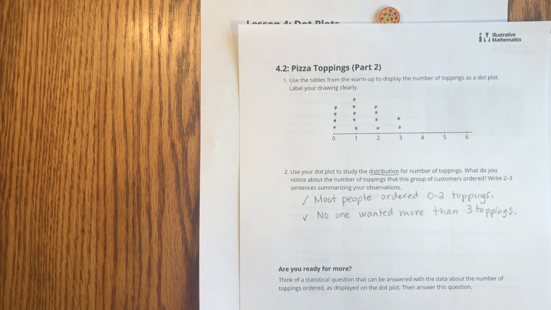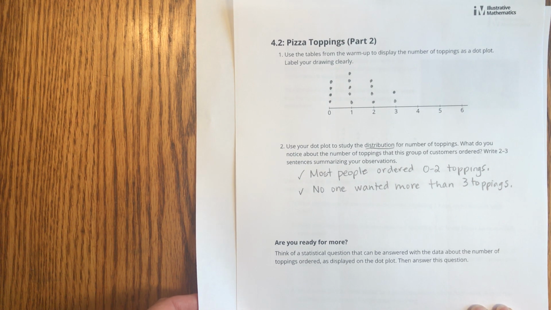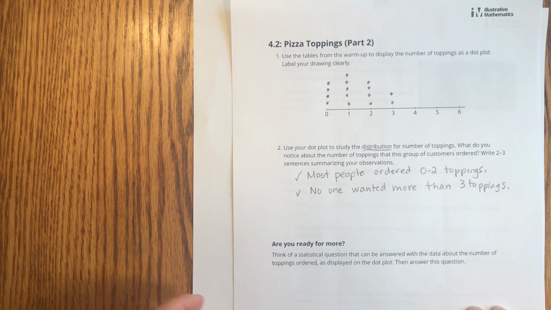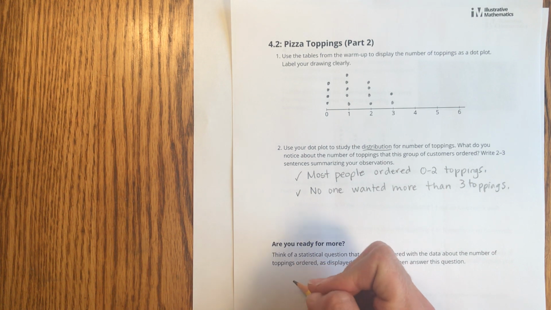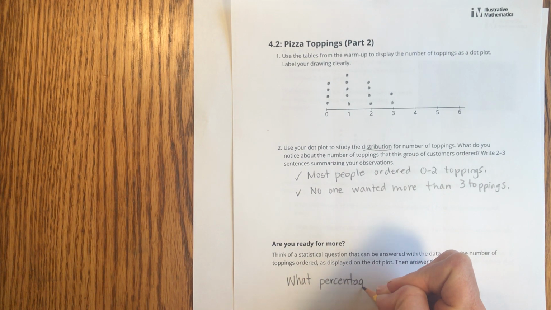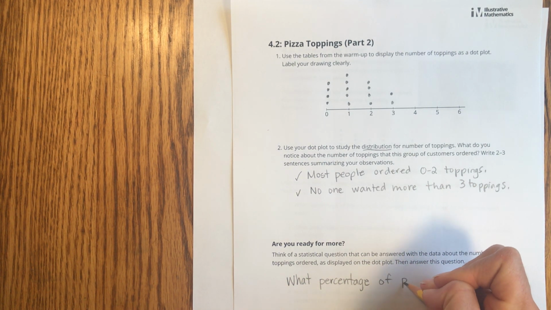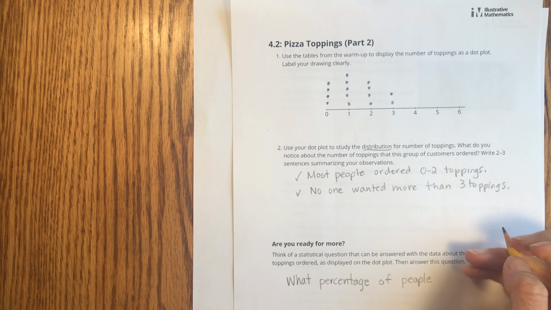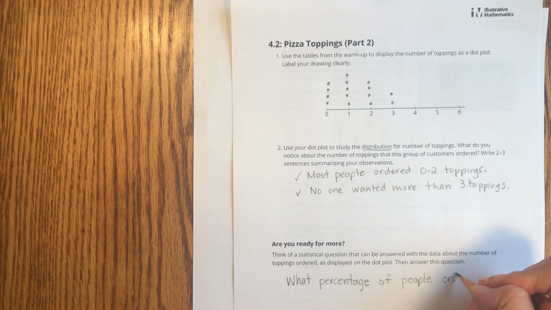Okay. Next it says, think of a statistical question that can be answered with the data about the number of toppings ordered, as displayed on the dot plot. So I was thinking about this, and I know that it's been a long time since we've worked with percentages, so I thought that would be a good thing to talk about. What about if I asked what percent or percentage of people ordered one topping?